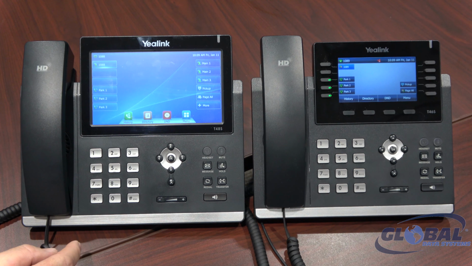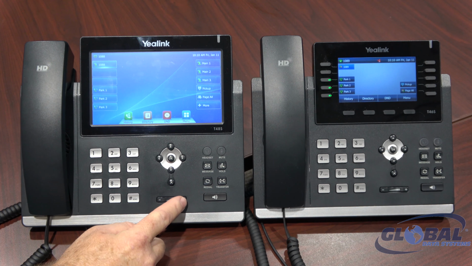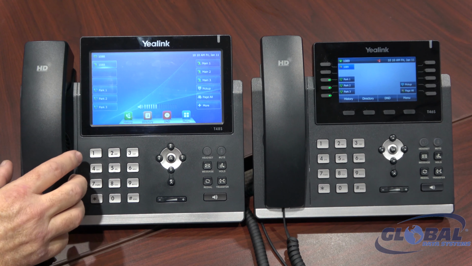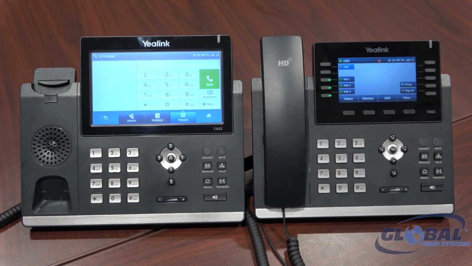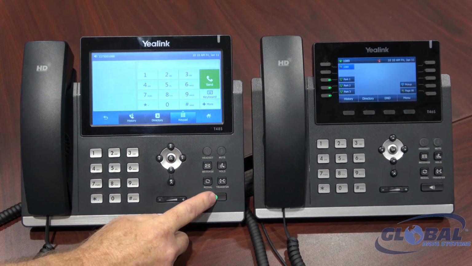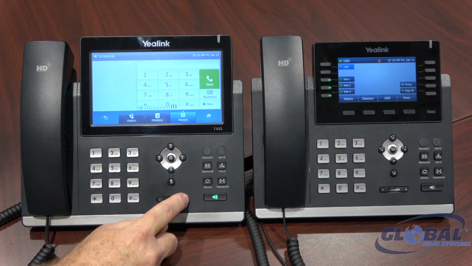Volume control. With the phone in an idle state, this volume control will adjust your ringing volume. While you're on the phone, it will adjust your handset volume. While you're on the speakerphone, it will adjust your speakerphone volume.